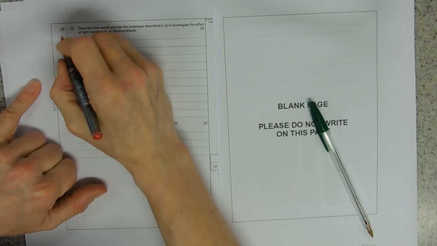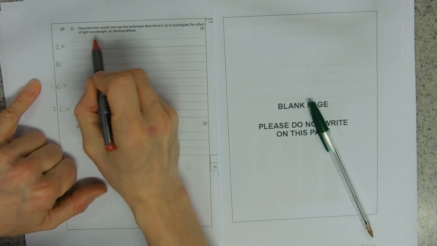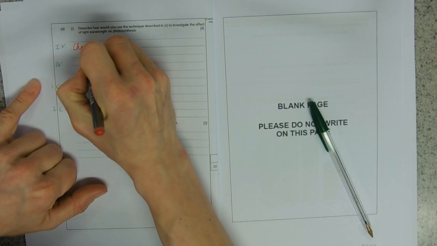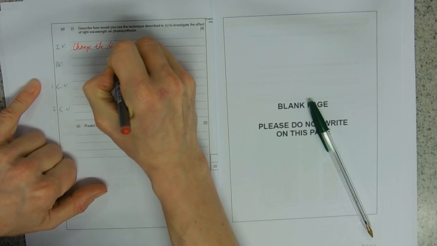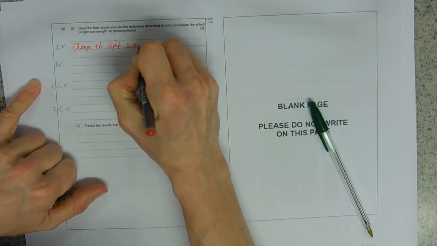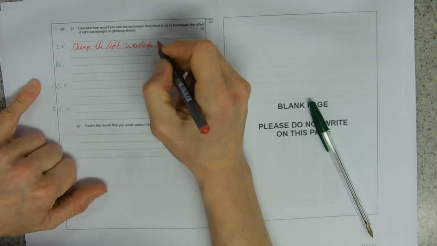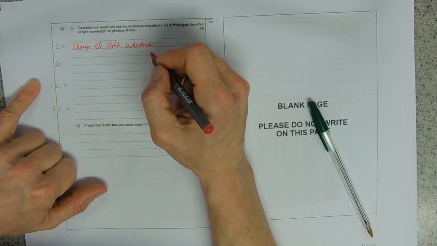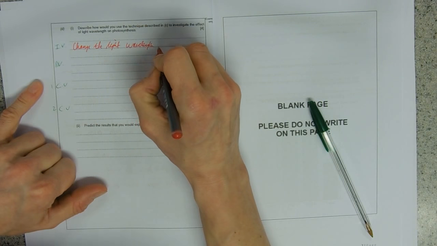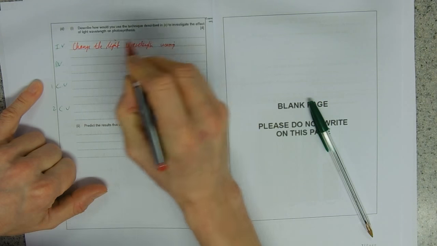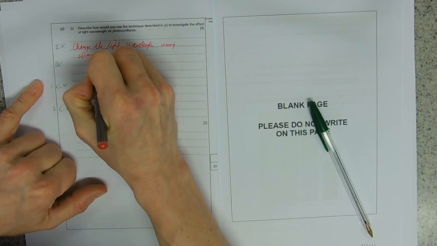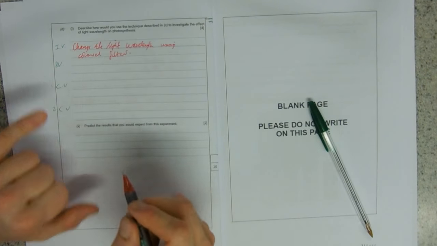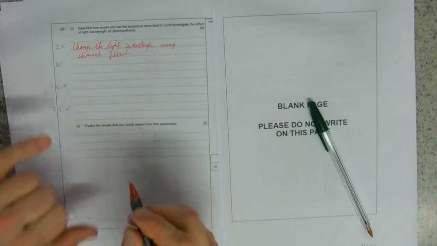So our independent variable is light wavelength. Well, how do we do that? So we can change the light wavelength. How are we going to do that? Well, you can do that using special bulbs, or we can do it in the lab using coloured filters, which is the easiest way. Or you could use different coloured bulbs.